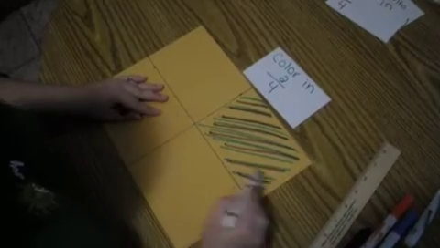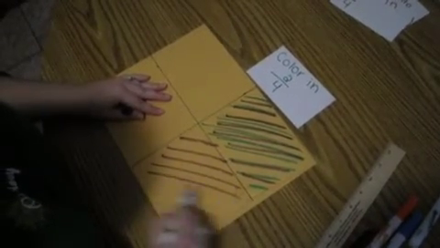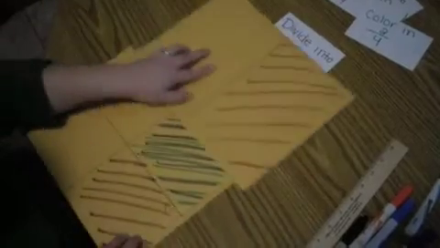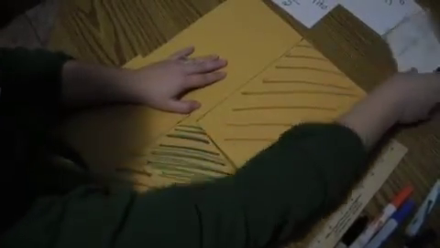If I wanted to color in 2/4 of the rectangle, I would color in not only this 1/4, but I would add another 1/4 to get this side. So clearly you can see when compared to our divide in half, these are the same. So 2/4 and 1/2 are the same.